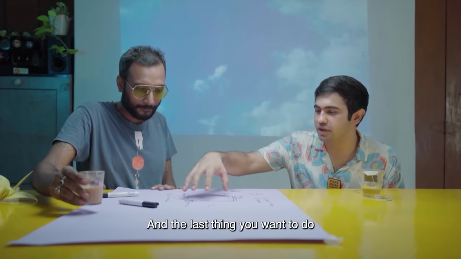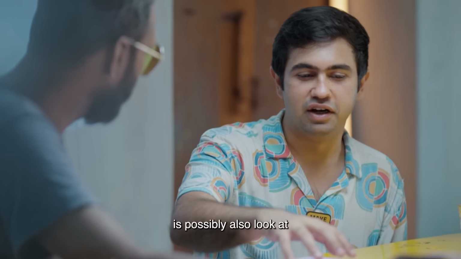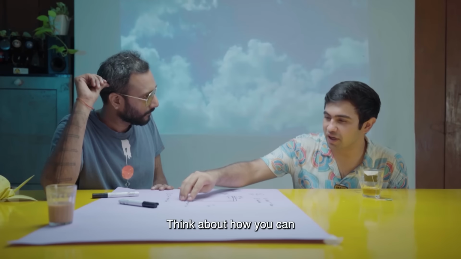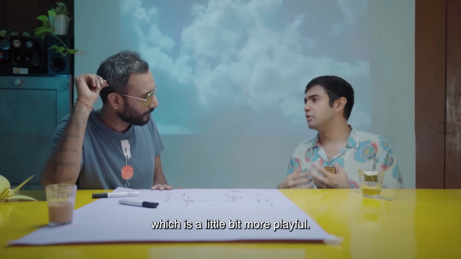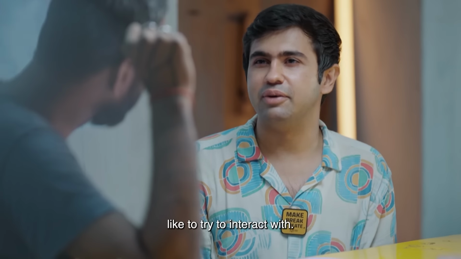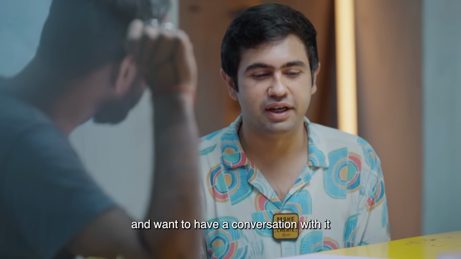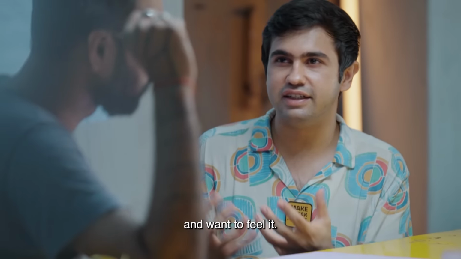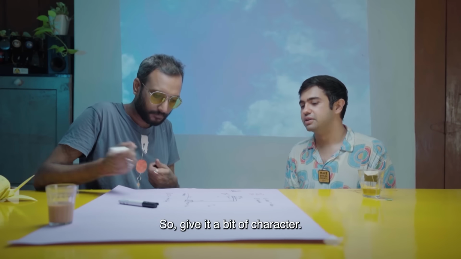And the last thing that you want to do is possibly also look at a humanizing factor to it. Think about how you can communicate a language which is a little bit more playful. Make the look for the user more like a toy than like a scary device. Yeah, or something that kids would like to interact with, want to go and touch and feel, and want to have a conversation with it, want to feel it, that kind of stuff. That's fair input. So give it a bit of a character.